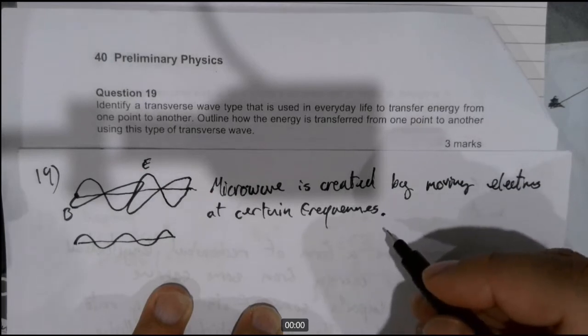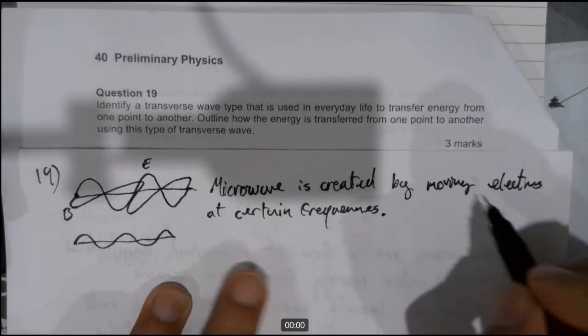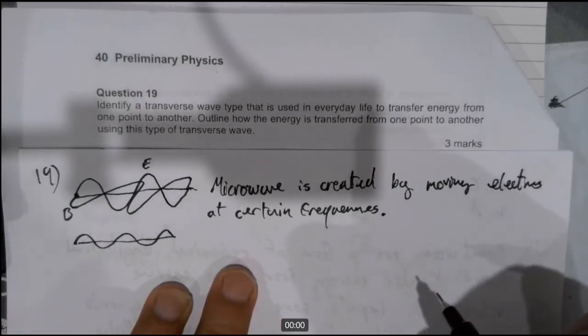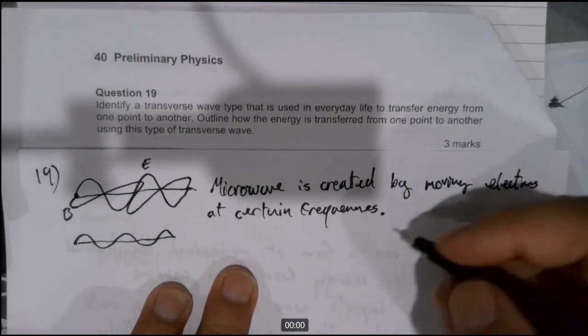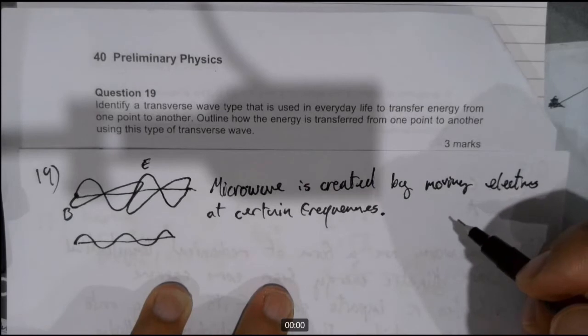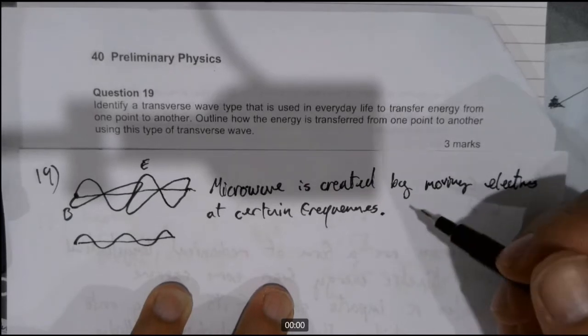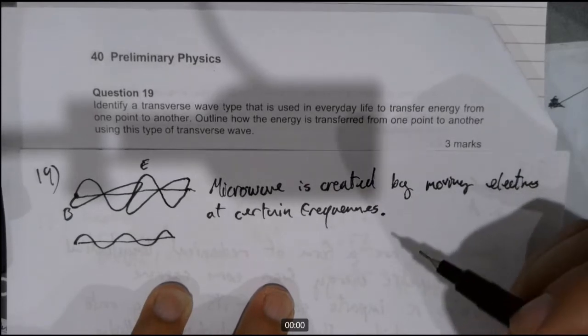So once we've got those microwaves that have been created by the moving electrons, they are moved through the microwave, and once they move through, they hit molecules and make them speed up.